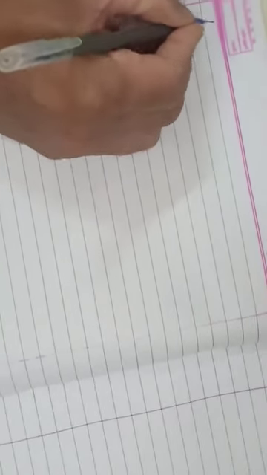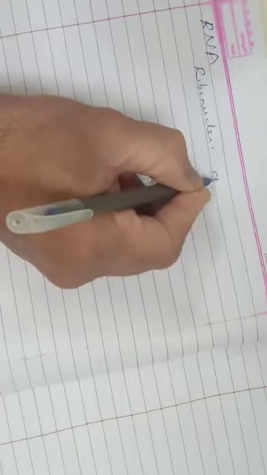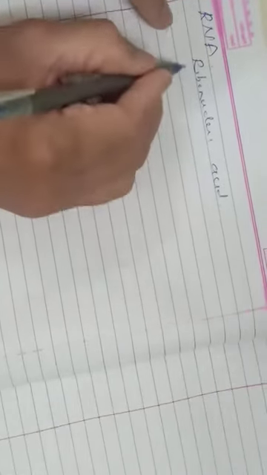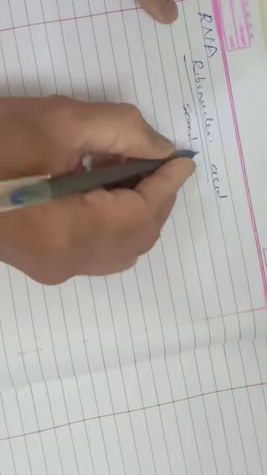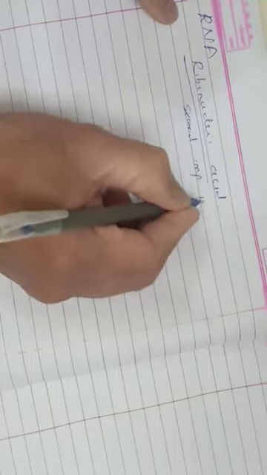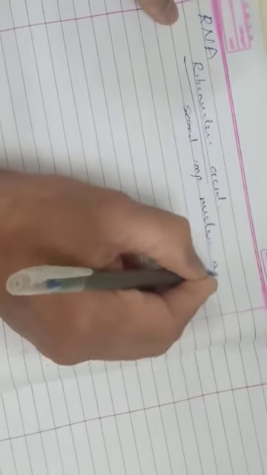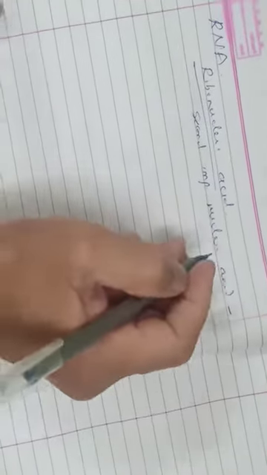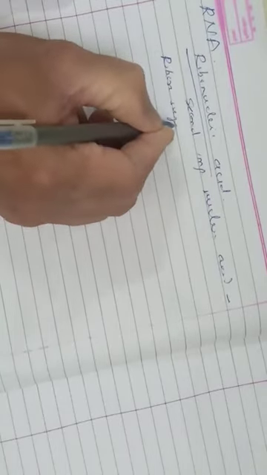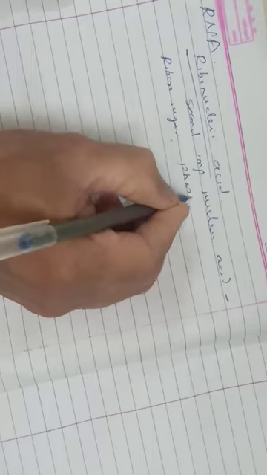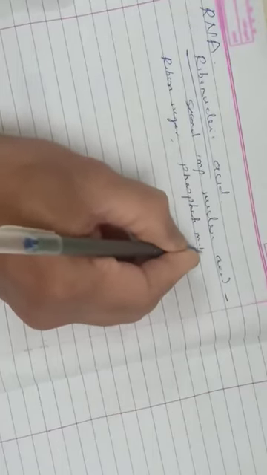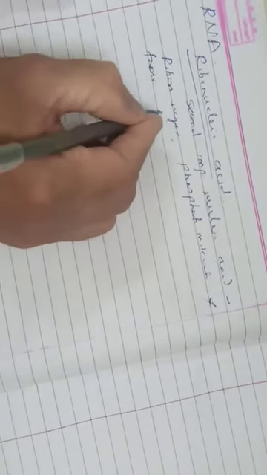The second molecule is called RNA, that means ribonucleic acid. It is the second important nucleic acid present in the cell. This acid contains ribose sugar, a phosphate molecule, and four nitrogenous bases.